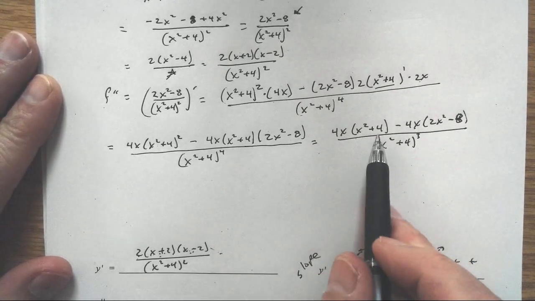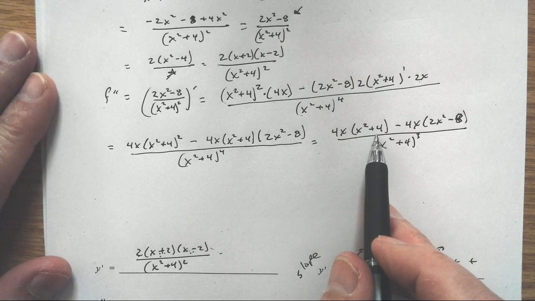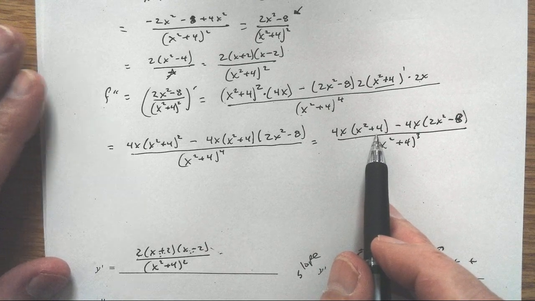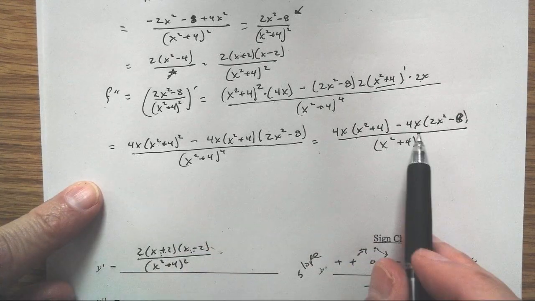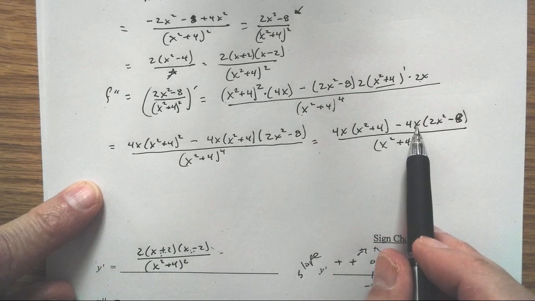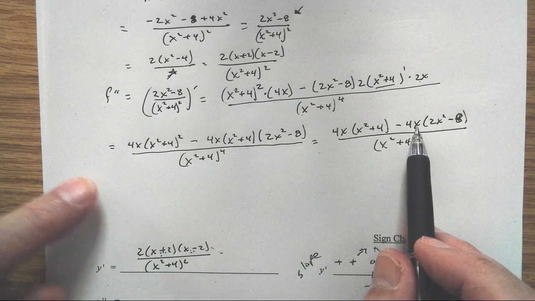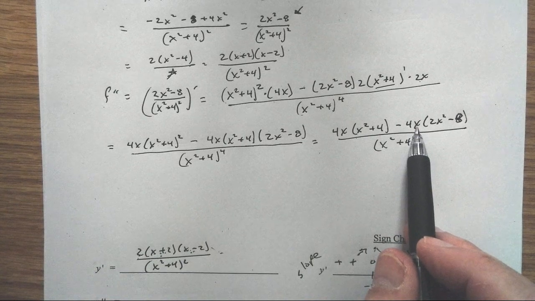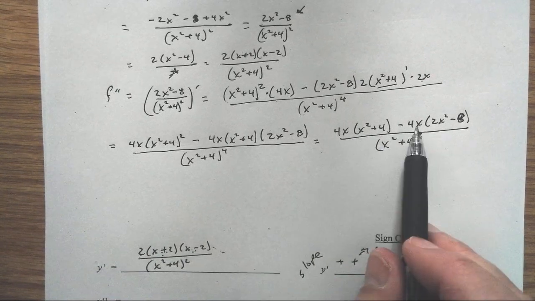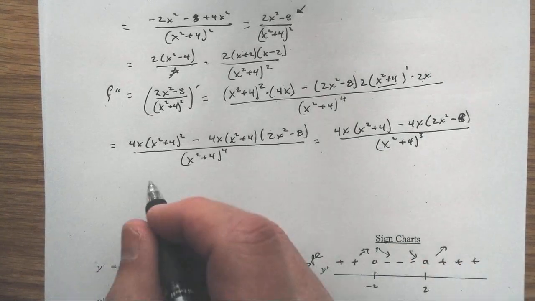Okay, let's clean that numerator up a little bit here. Oh, hold on a second. I can factor an x out of these. Well, that's kind of nice. I can factor a 4x out of these if I want. Maybe I want to do that.